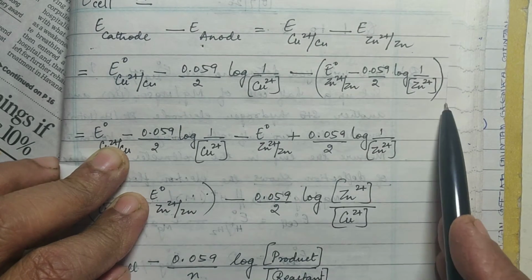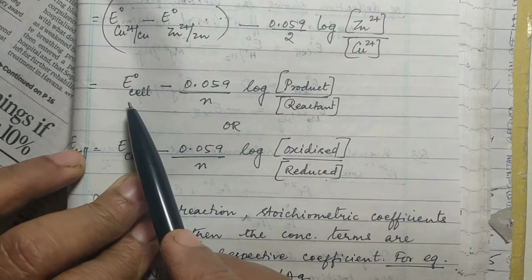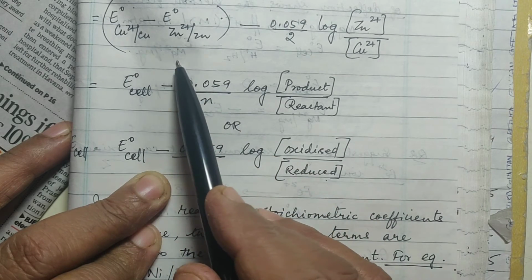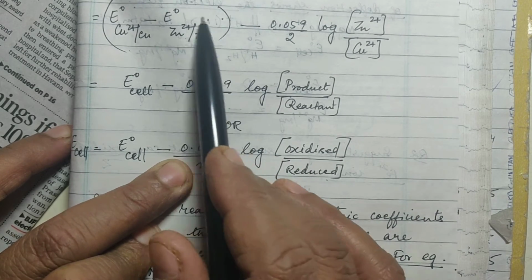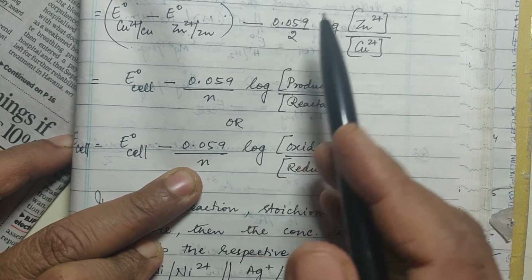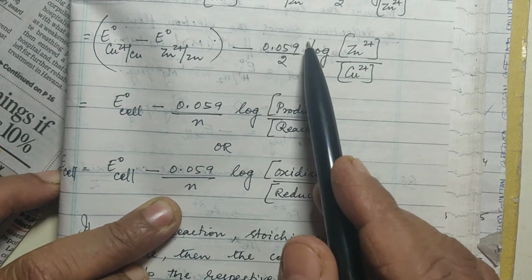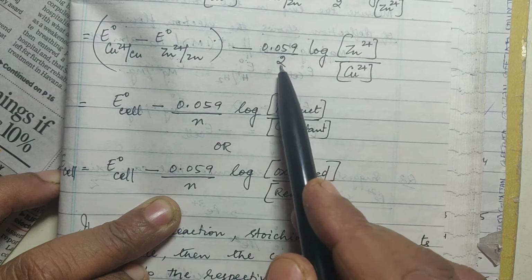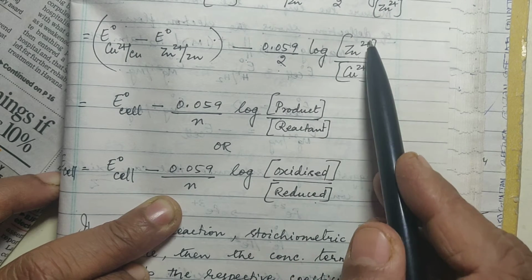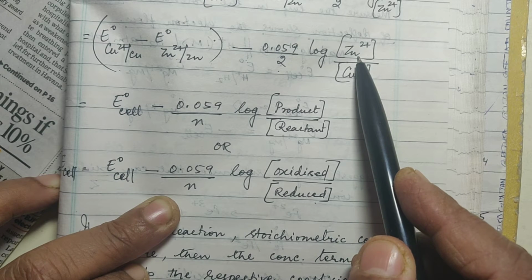If you replace all the expressions, you will find that E naught cell, that is E naught of Cu2+ bar Cu minus E naught of Zn2+ bar Zn, is your E naught cell, minus, so that 2.303 RT by nF will reduce to 0.059, upon 2. 2 is the number of electrons involved in the redox reaction, log Zn2+ upon Cu2+. Remember, zinc plus CuSO4 giving you zinc sulfate plus copper.